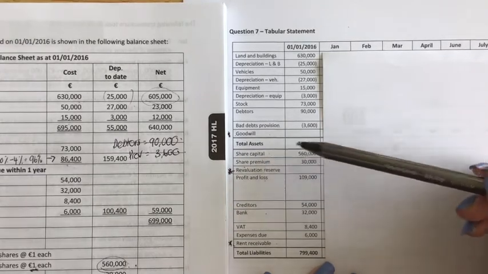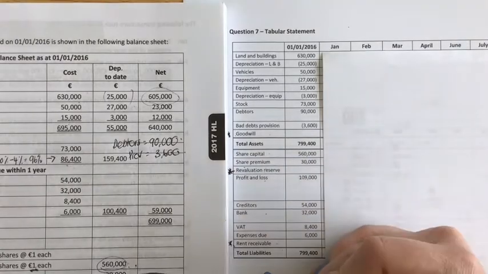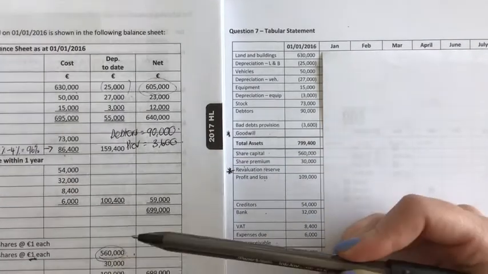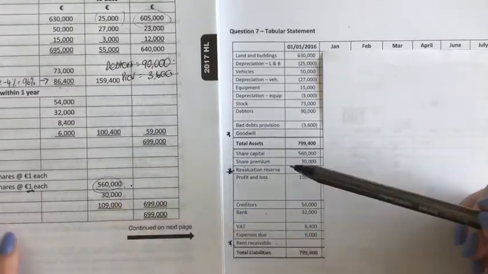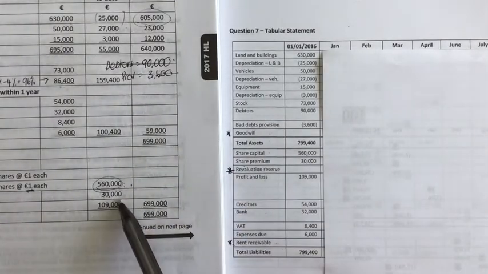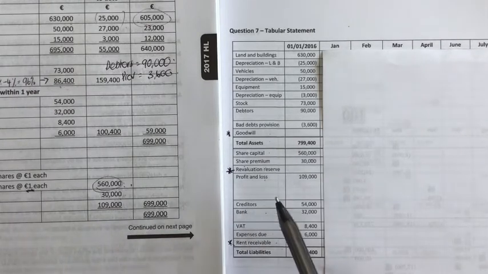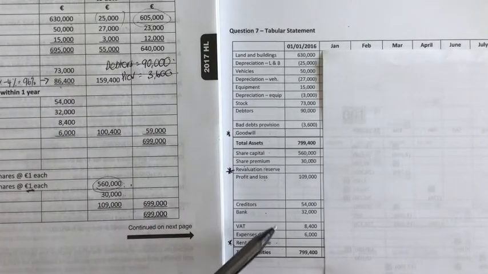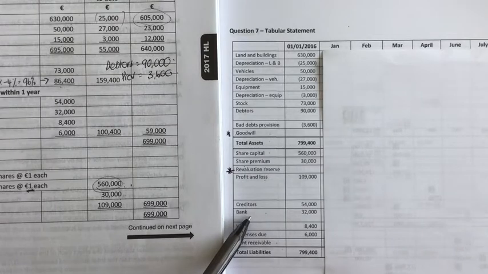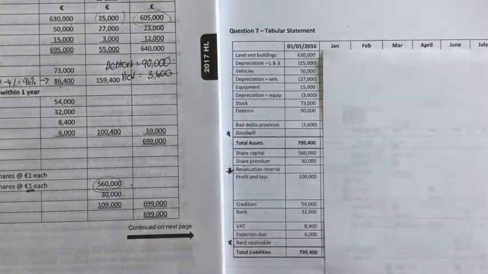So you should have your share capital of €560,000 coming from the question here. Then they'll have share premium of 30, that's coming from here. Profit and loss balance of 109, that's going in there as well. Then they go for their current liability section. They've got 54 in the creditors, bank of 32. So bank being in a liability, that means it's a bank overdraft. Okay, so if you want to write bank overdraft there, you can.